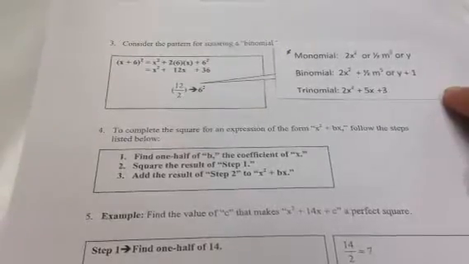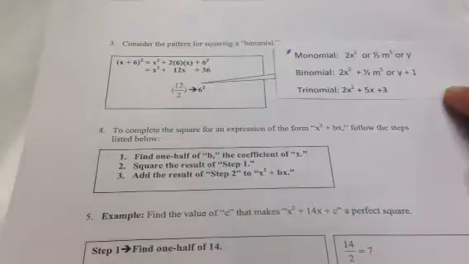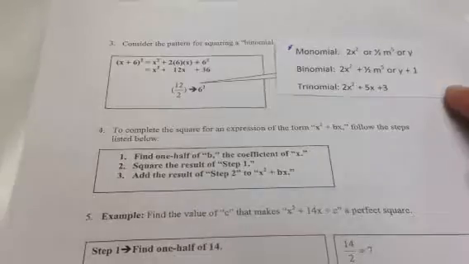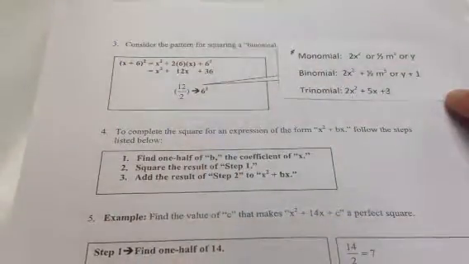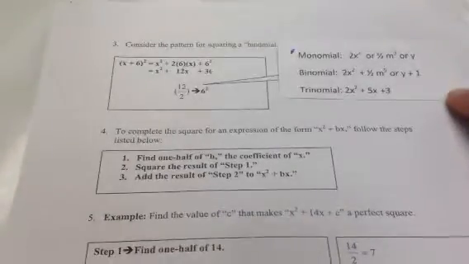And then trinomials, which is really what we get when we square binomials, we usually get a trinomial. So an example of a trinomial is 2x squared plus 5x plus 3. And once again, these are all polynomials, poly meaning many. So combinations of monomials here.